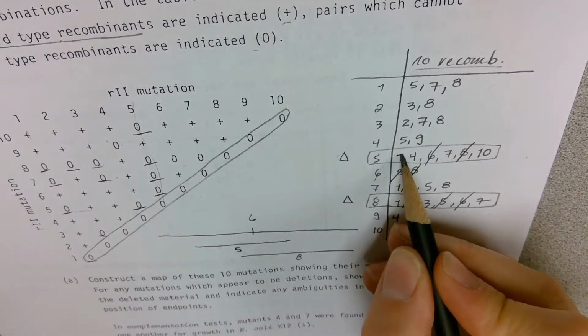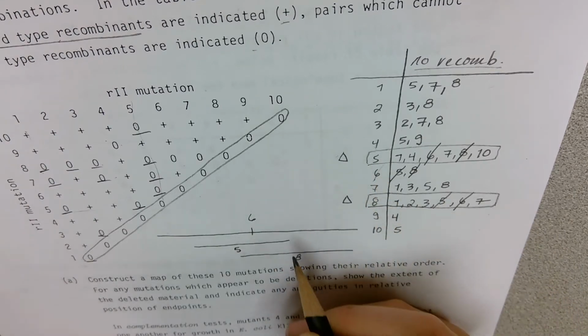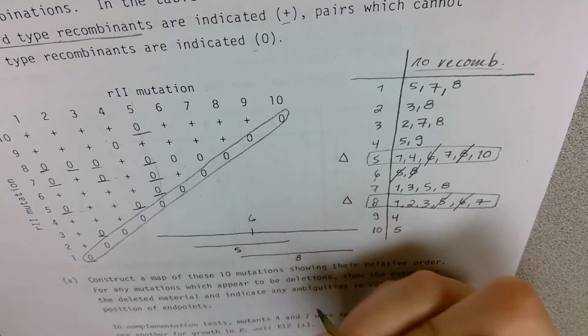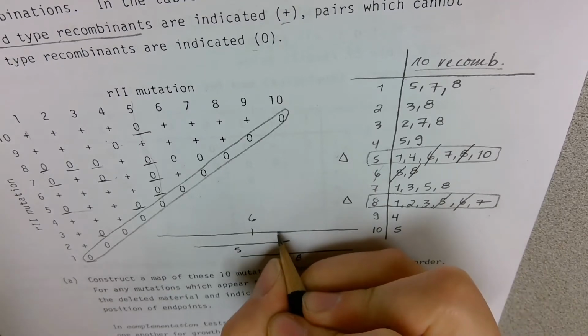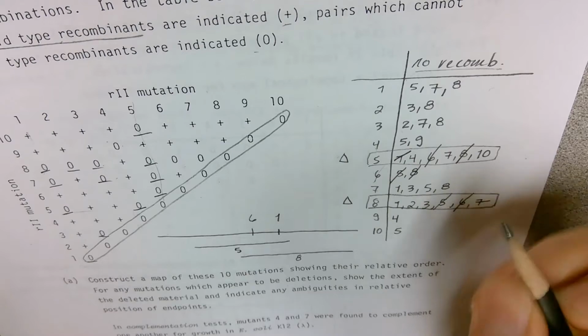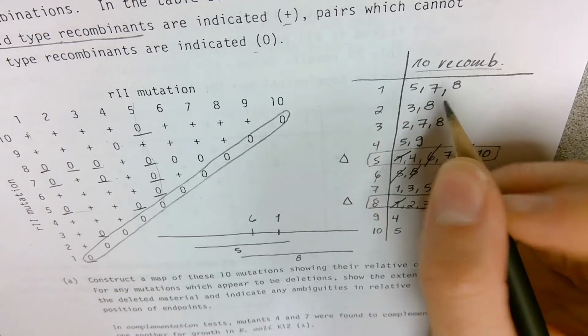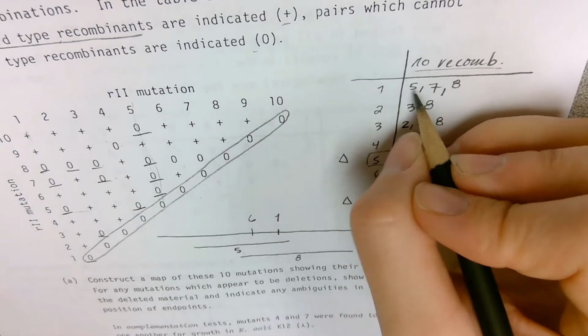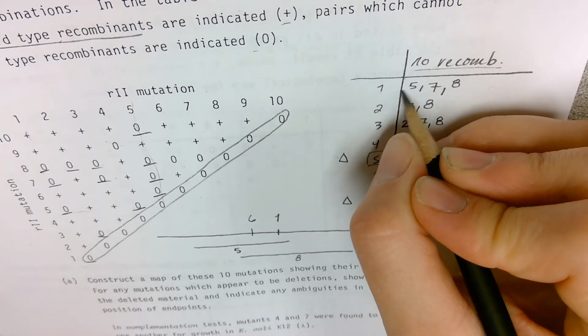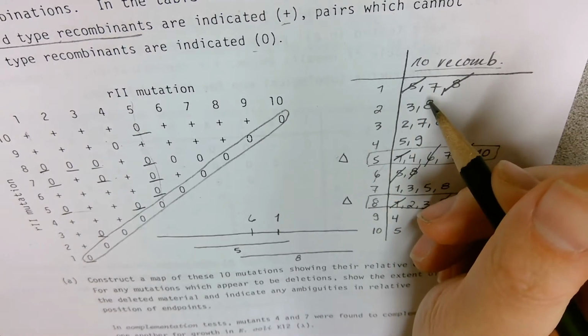So let's look at 1. It has an issue with both 8 and 5. So let's put that one down and make sure it's overlapping both 8 and 5. I'm just going to draw it as a point here. So that takes care of 1. And then I go back up to 1 now that I've mapped it, and I see if I've taken care of all of my problems. So I had a problem with 5 and 8. 7 is somewhere in there too.